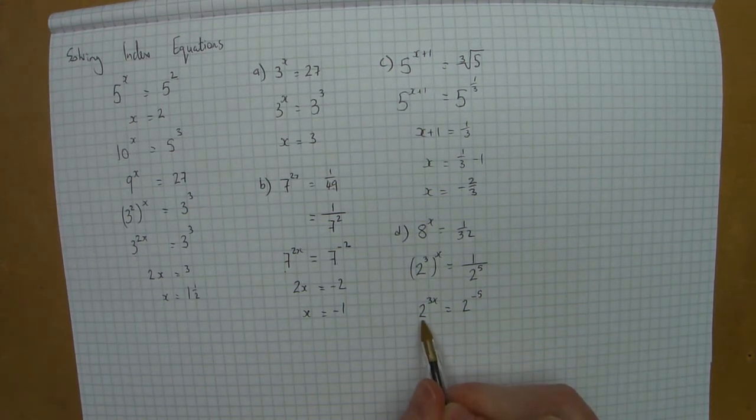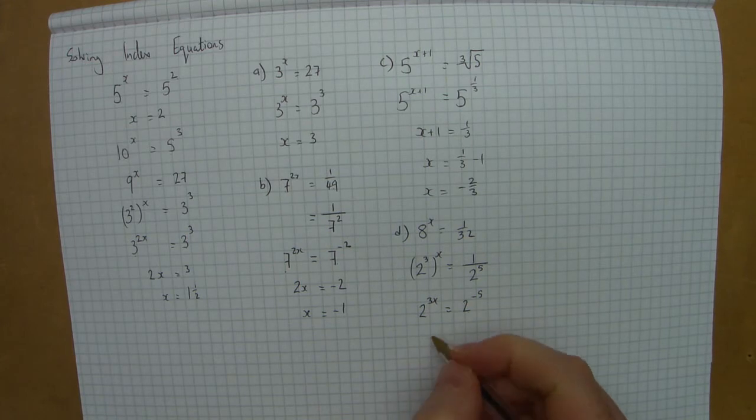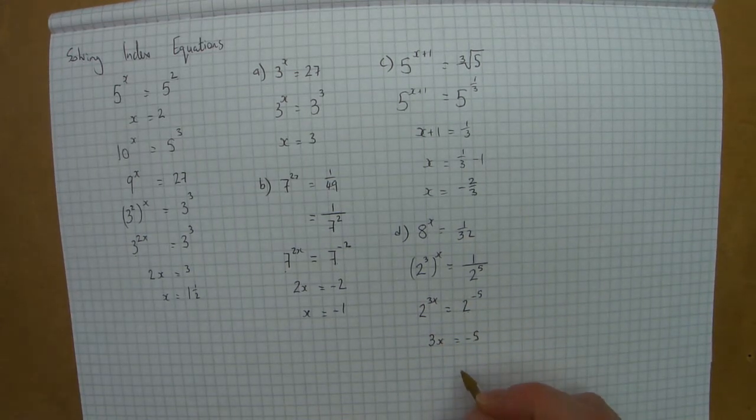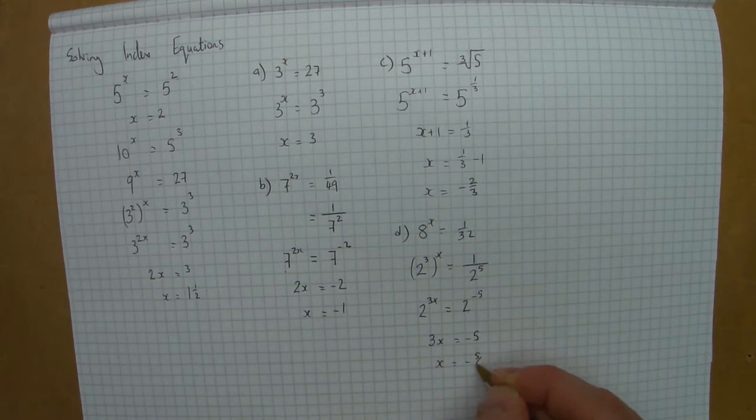Now I've got it in the form of the same base, so then the powers must be the same, so 3x must equal minus 5. Dividing by 3, I get x equals minus 5 thirds, or minus 1 2/3.